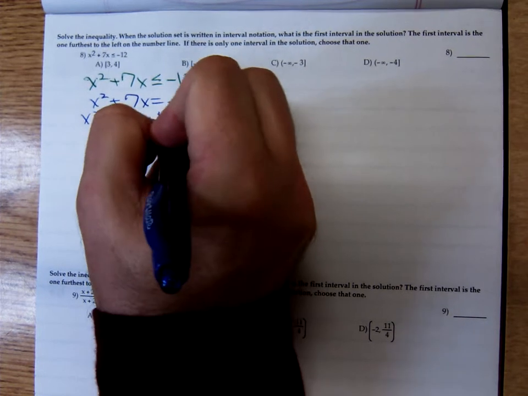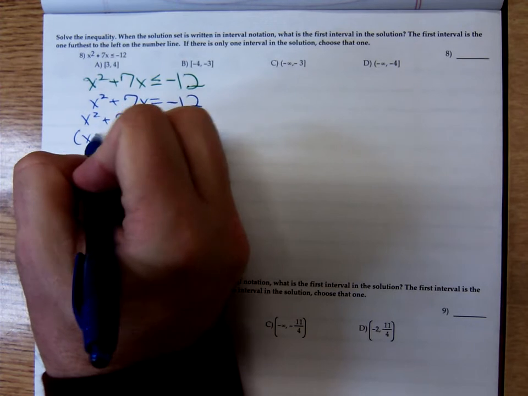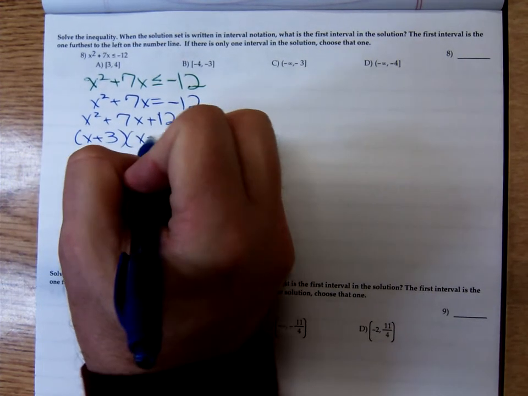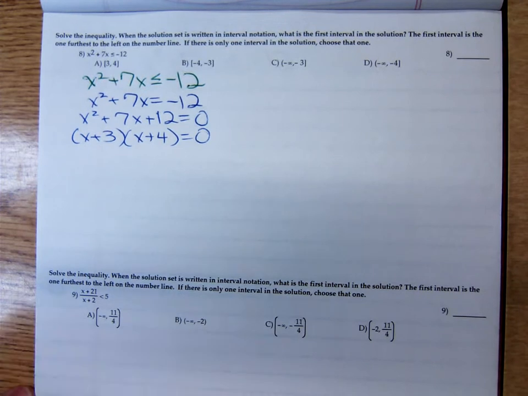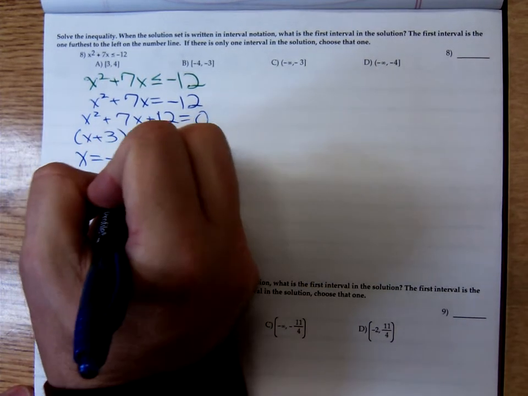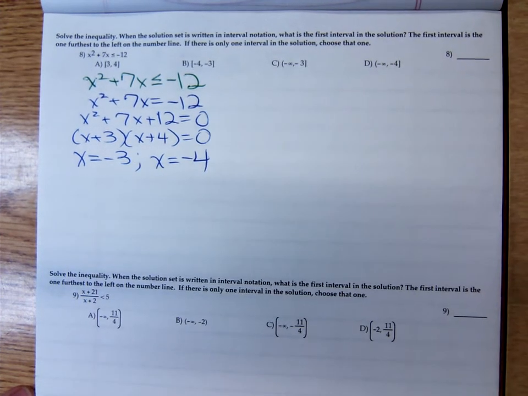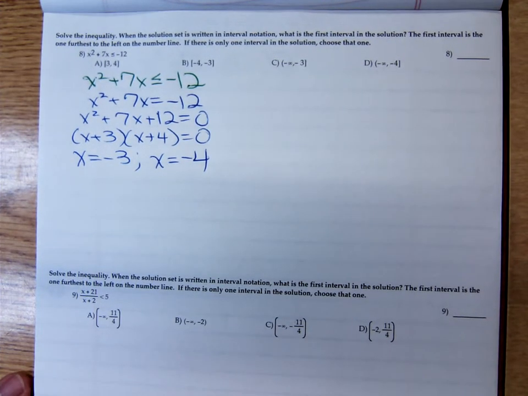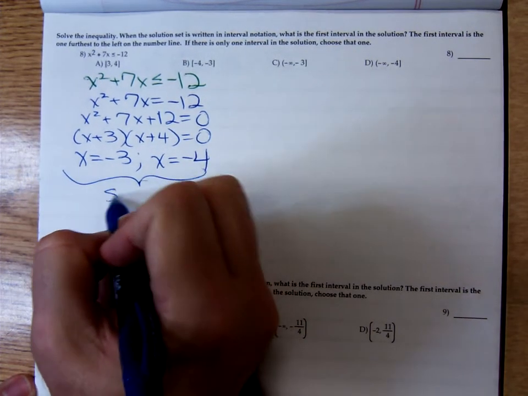And we'd add 12 to both sides. And this factors very nicely to give us two different x values of negative 3 and negative 4. What sort of cut points were these numbers called? The ones that solved the equation, that made the left side equal the right side. Solution cut points. So we have two solution cut points.